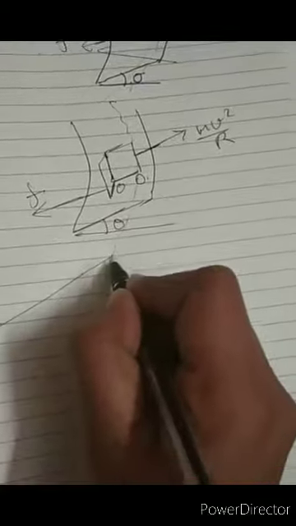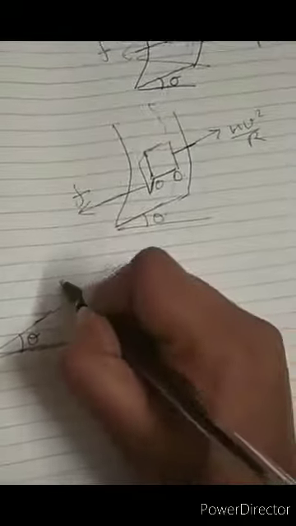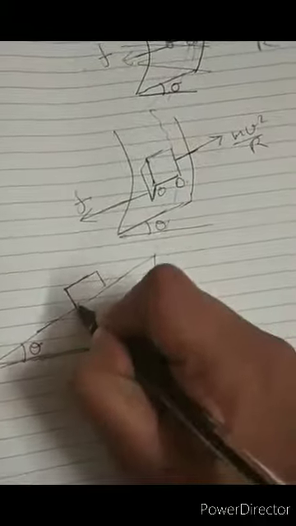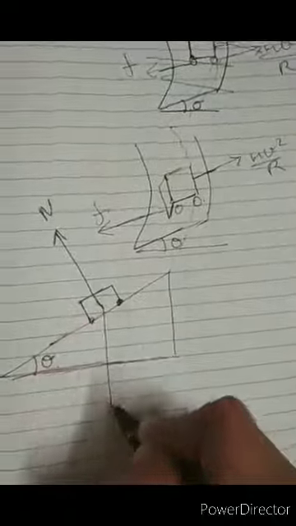So just draw it like this, taking a cross-sectional view. This is our theta, this is our cross-section, and here is my car, here is my normal, here is my mg, this is my angle theta.